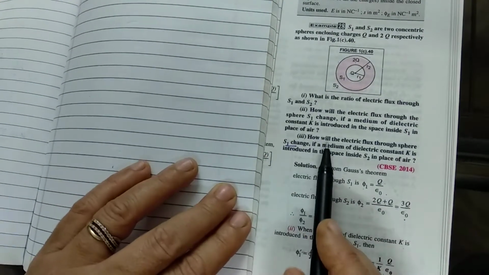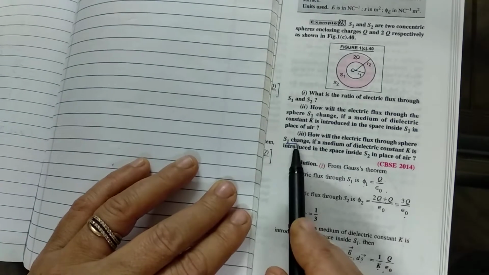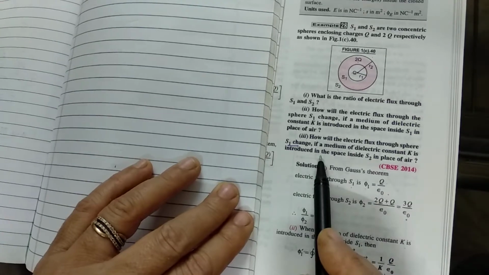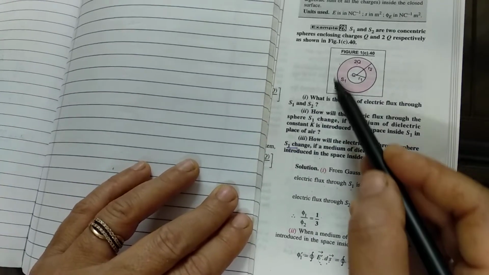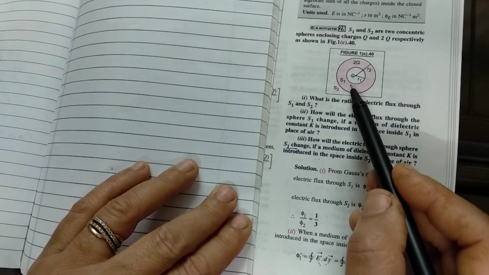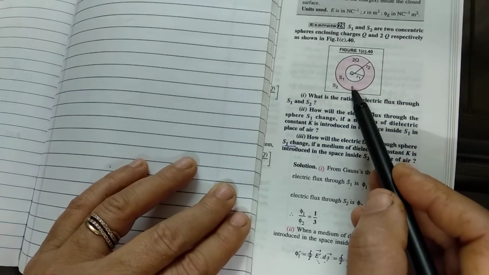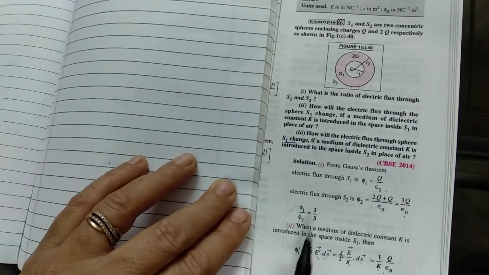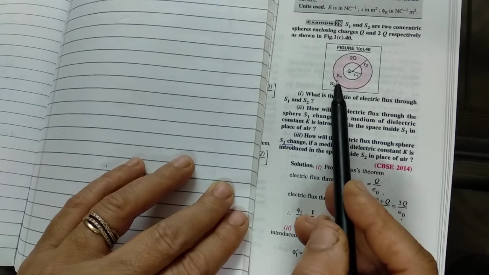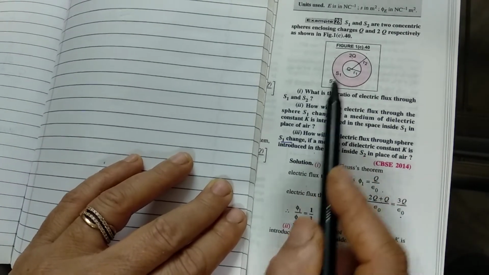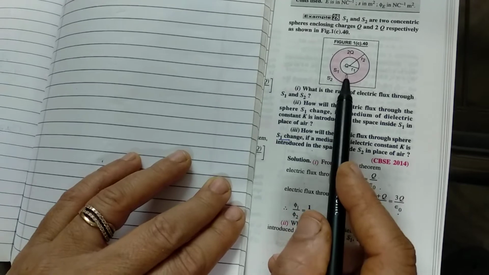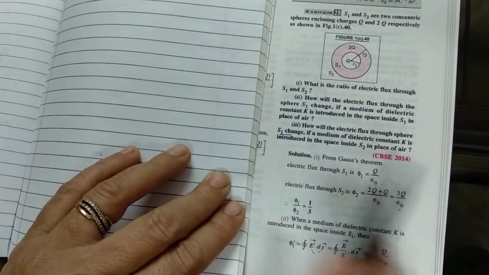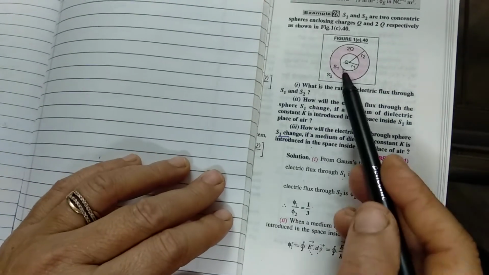Now the third part: how will the electric flux through the sphere S1 change if the medium of dielectric constant K is introduced in the space between S1 and S2? It means in place of air, we have introduced some medium, and what will be its effect on the surface S1? Now S1 will have no effect because we have introduced this medium in the space between S1 and S2. So there is no change in the flux.